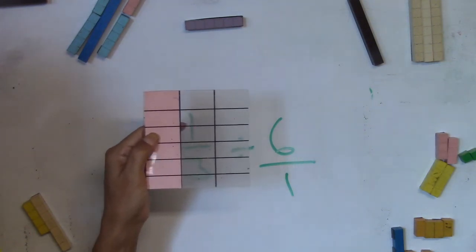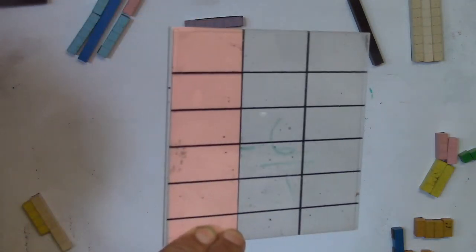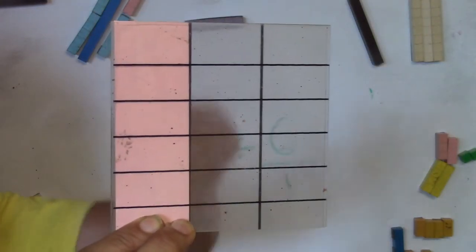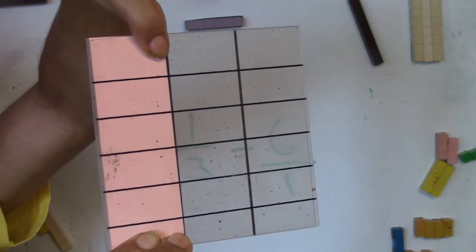Each person gets 6 pieces. Wait a second. I have a serious issue with that answer. This is my third of a cake. I cut it into 6 pieces. How do I describe this one piece right here?